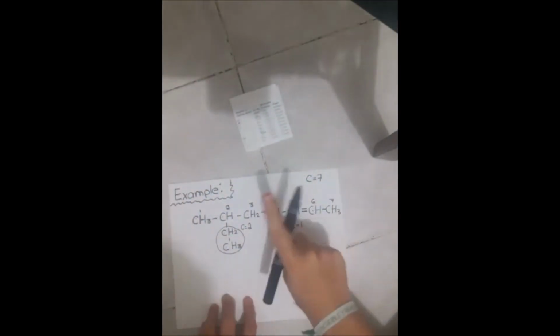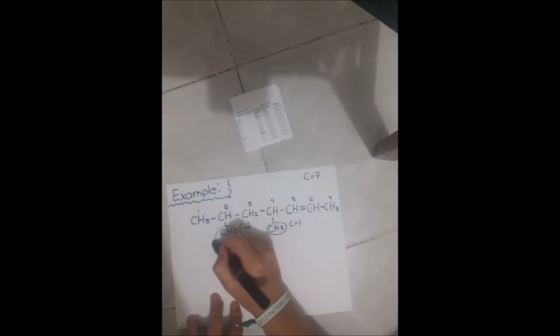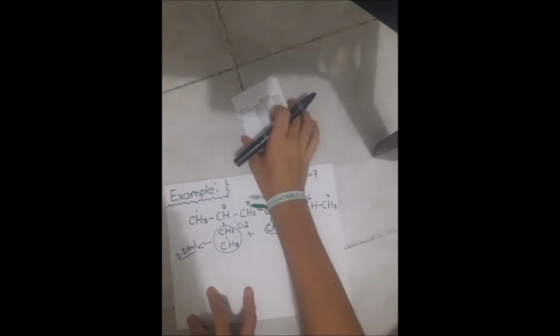But watch out, you number the carbons according to the direction that gives you the lowest numbers for the branches. This means that the ethyl will be on carbon number 2 and the methyl will be on carbon 4. So this will end as 2-ethyl 4-methyl heptane. That's the answer.